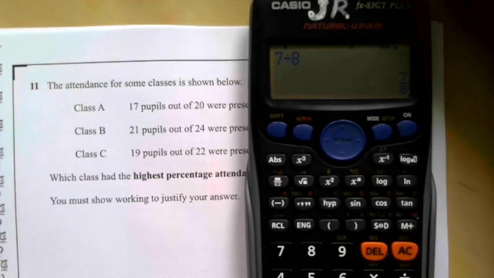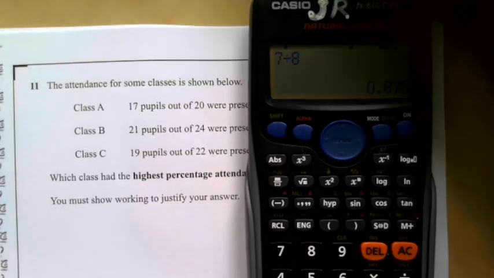The alarm going off here, give me a second.